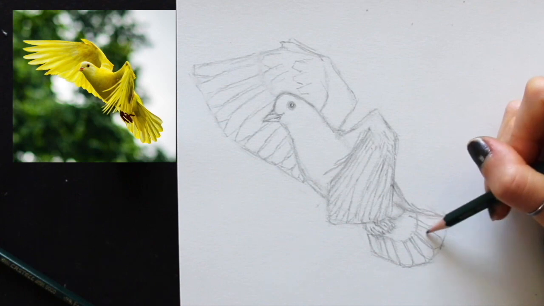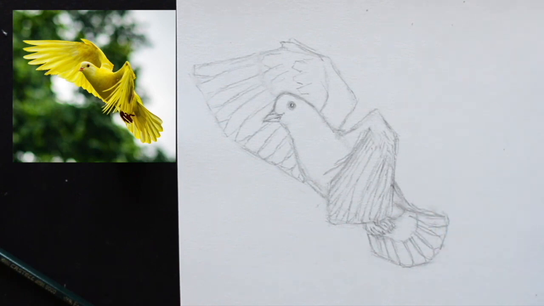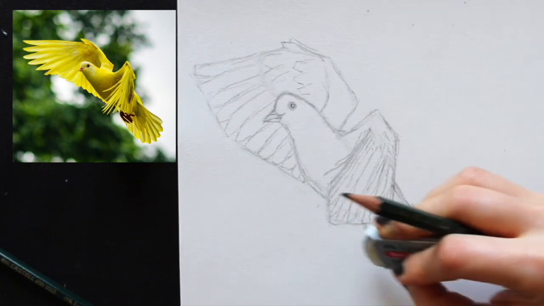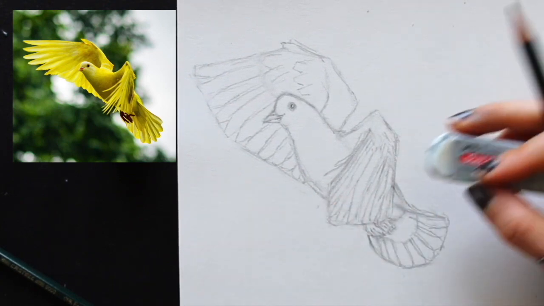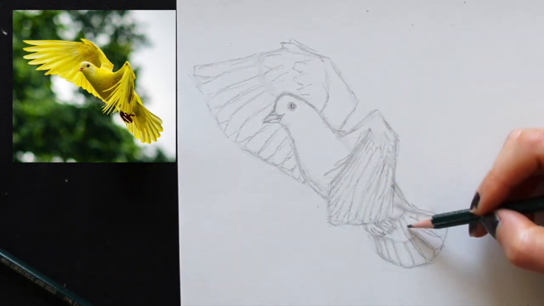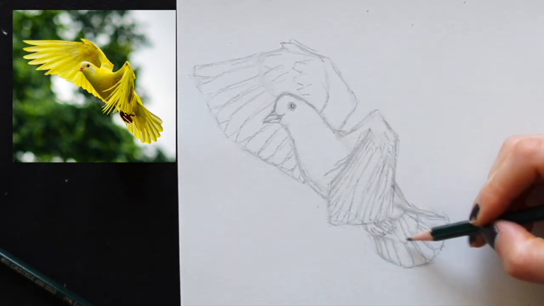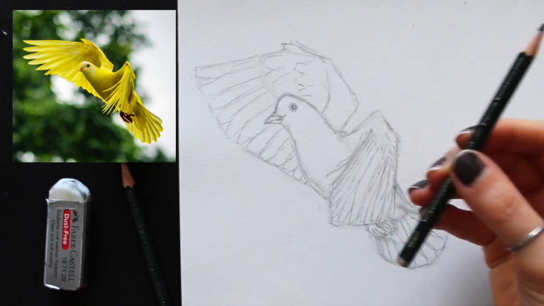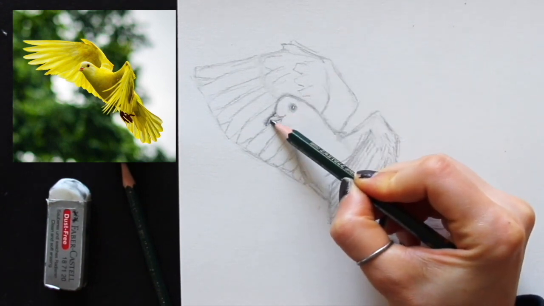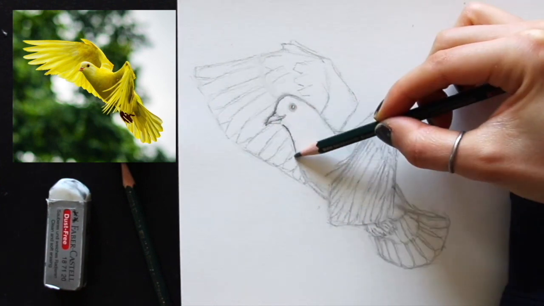It goes up like that. Notice how I'm overlapping the feathers slightly. And over here they become smaller and smaller because that part of the bird is opposite to us. It's farther away. I'm gonna bring this in a little bit more. And we also have shorter feathers. I'm gonna change on over to my 4B pencil, and I'm just gonna quickly go over certain lines.